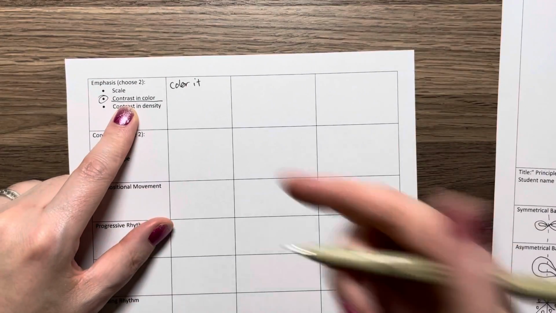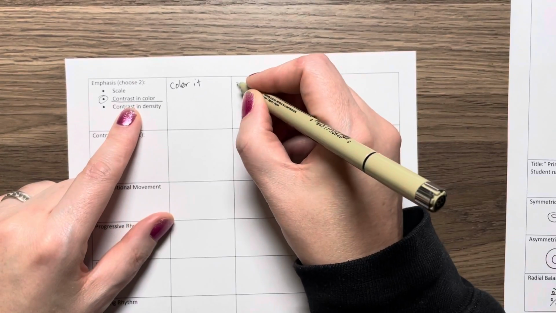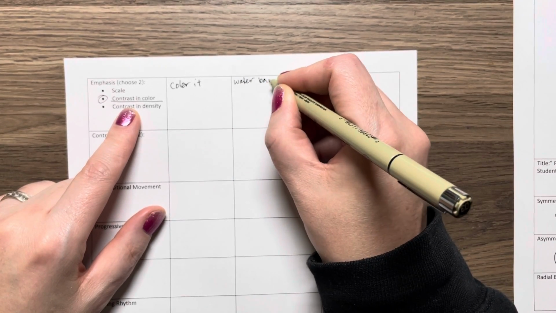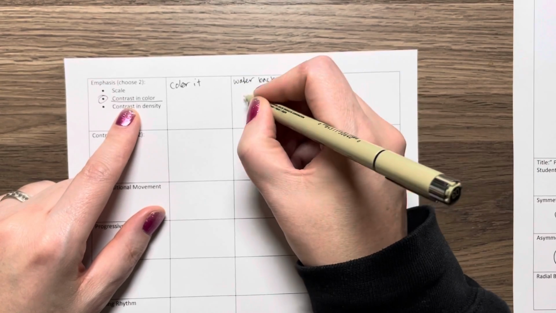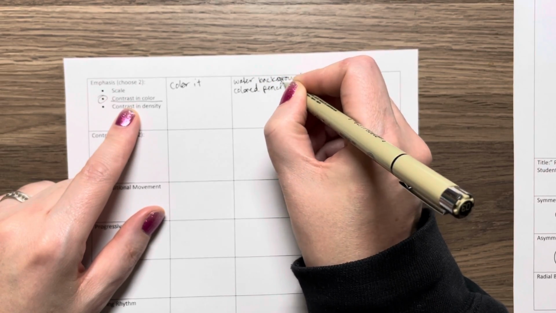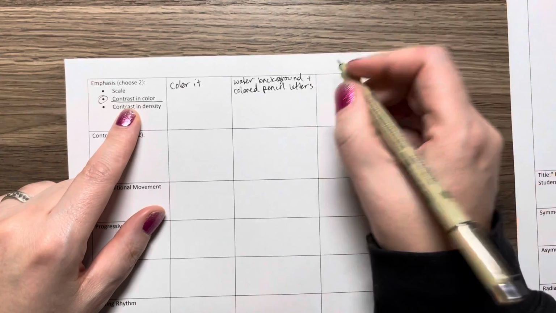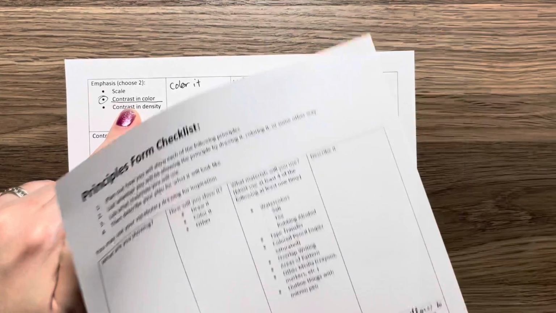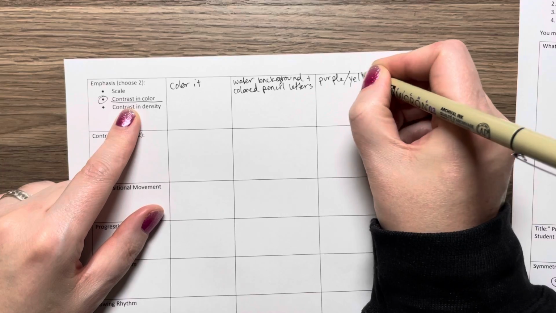I already wrote that down up there, but I'm just going to say watercolor background and colored pencil letters. And then I'm going to put purple and yellow, because that's the last part, to describe it.